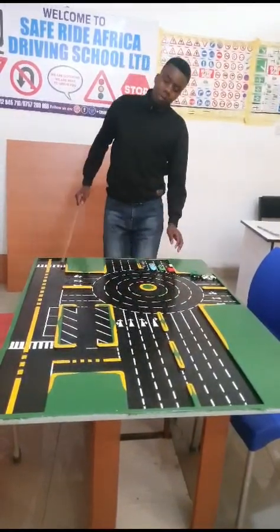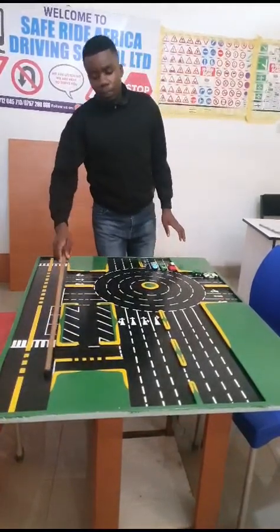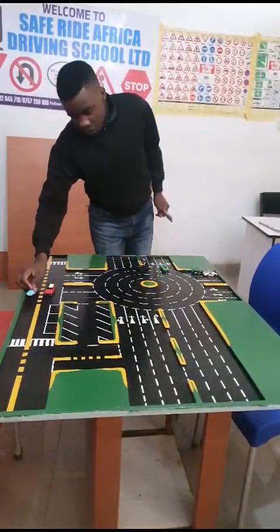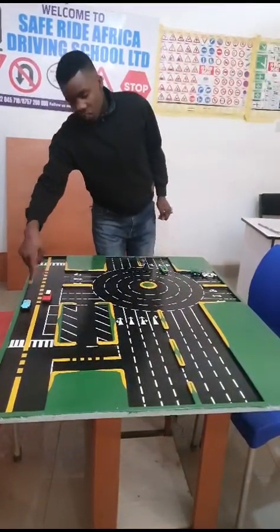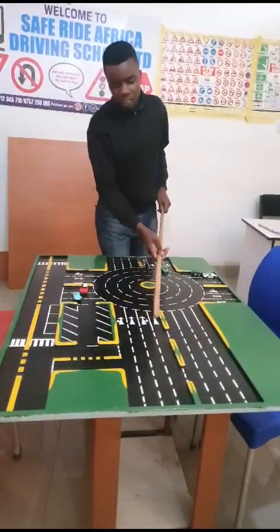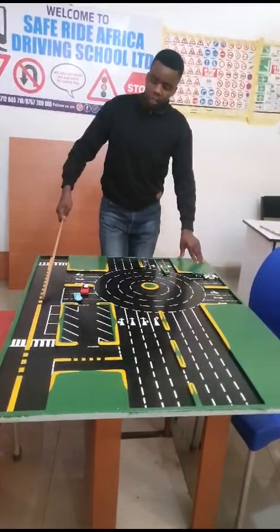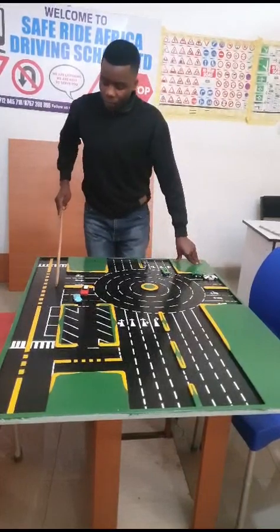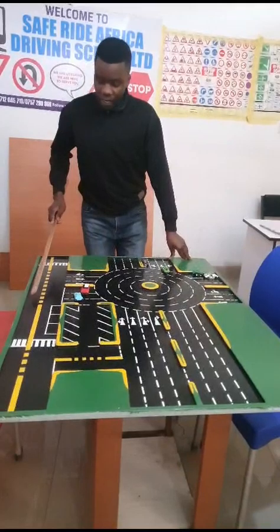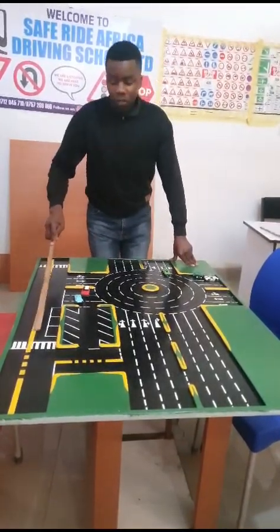The second feature is this road here. This road here, we call it the two-way traffic. In the two-way traffic, the vehicles are moving in the opposite direction. In the two-way traffic, we don't have the white continuous lines, but we have yellow continuous lines and these yellow broken lines. These yellow broken lines mean that you can overtake. And remember that in Kenya we overtake from the right. So these ones mean you can overtake, while these continuous ones mean that you cannot overtake.